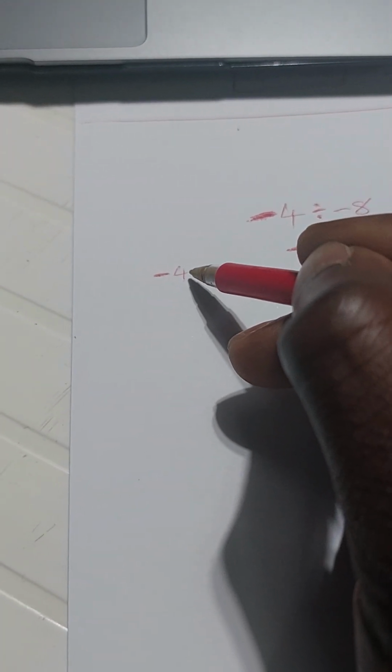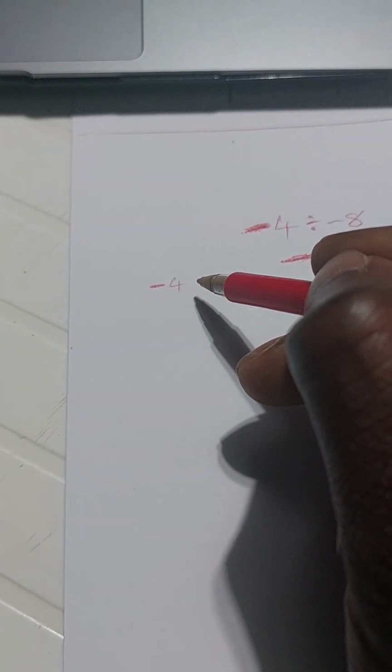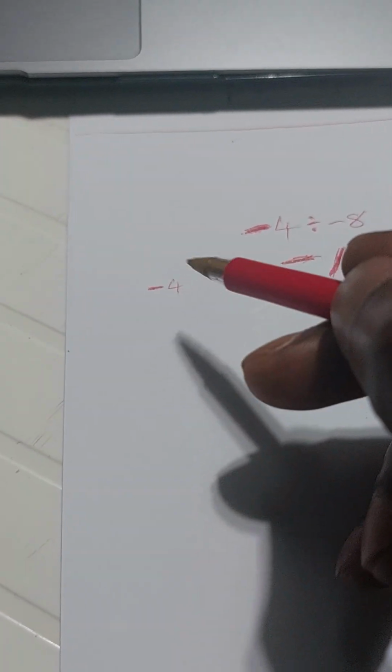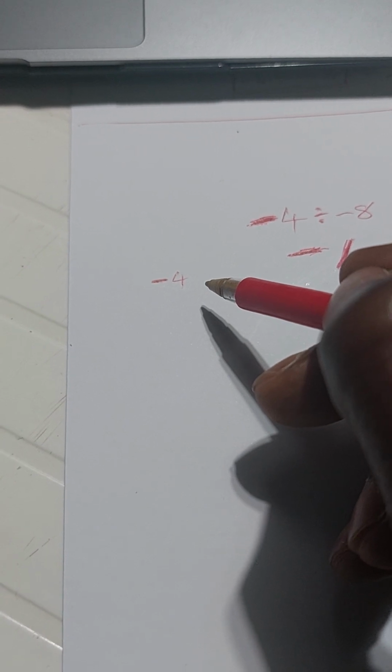You bring the negative 4 up. This negative 4 will be the numerator because 8 is the divisor. You bring 8 as the denominator.